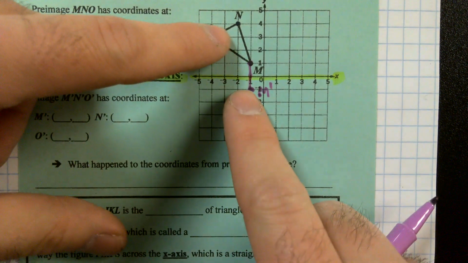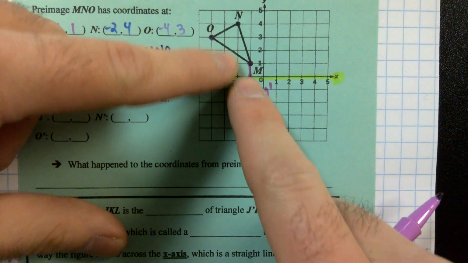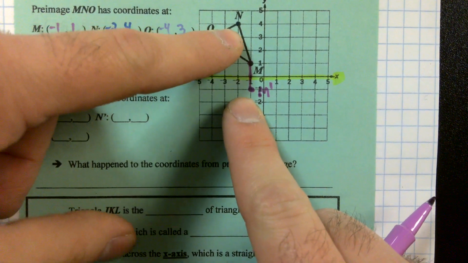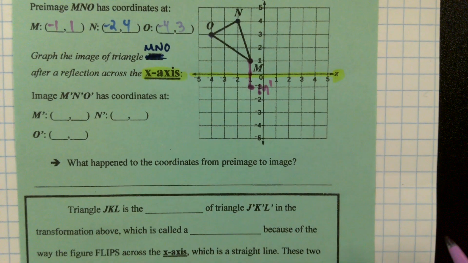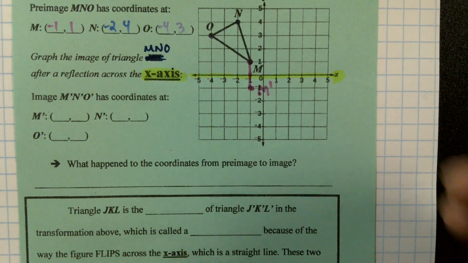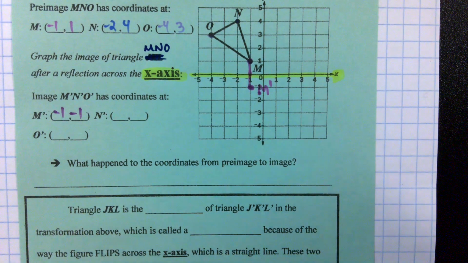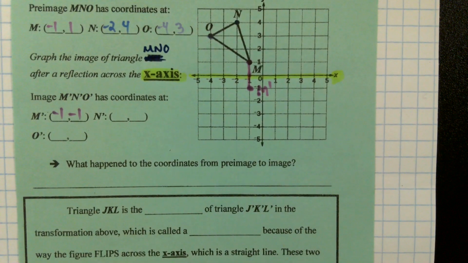You see how M and M prime are the same distance away from that highlighted axis? That's what we're looking for. That's a good reflection. Where are M prime's coordinates? Where's that at? -1, -1. Okay. So far, so good.